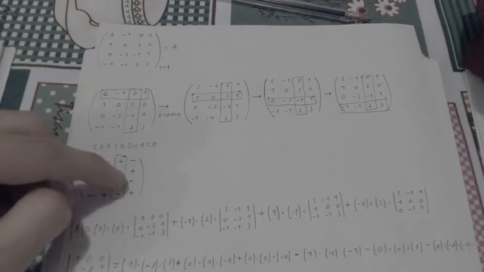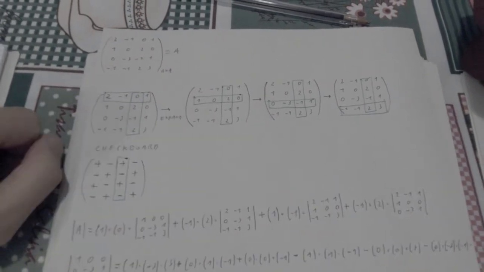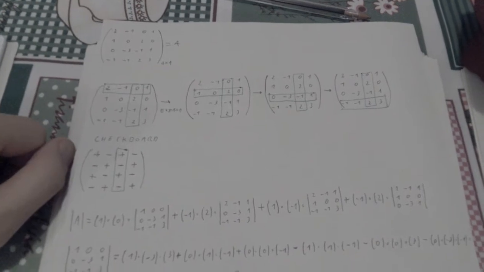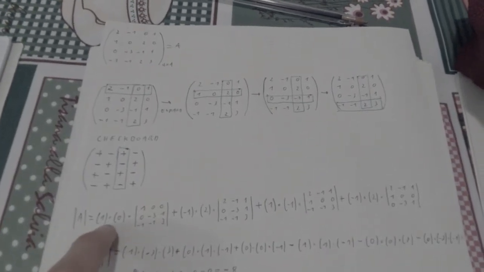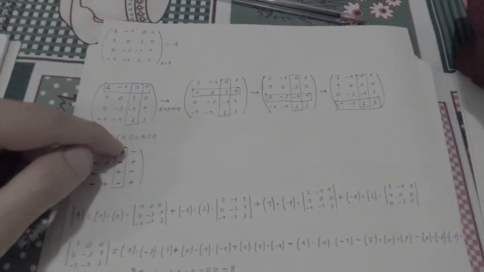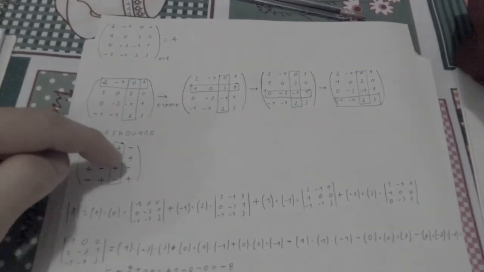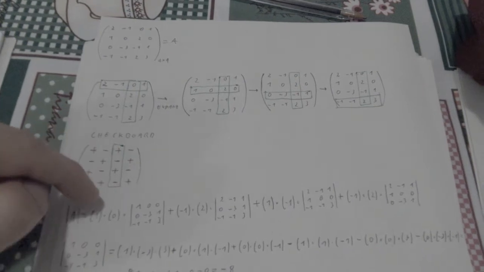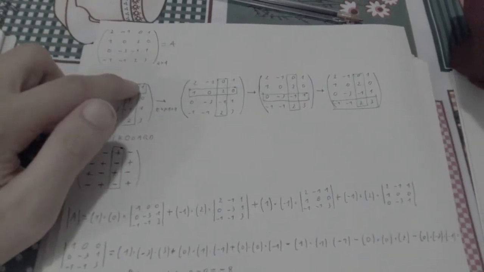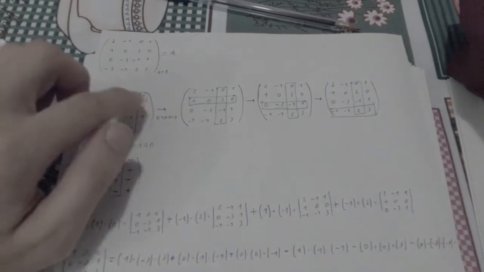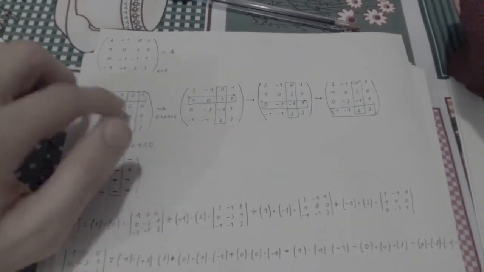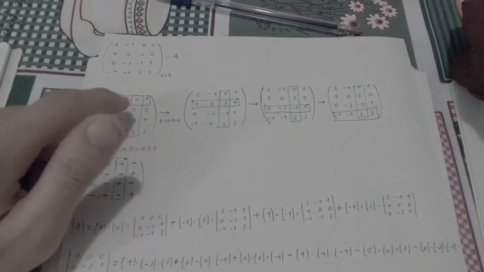You use the signs on this checkerboard. It's very easy to remember, and therefore your new matrix A is going to be 1 if it's a plus, or -1 if it's a minus, times the number highlighted where those two row and column that you rule out meet.